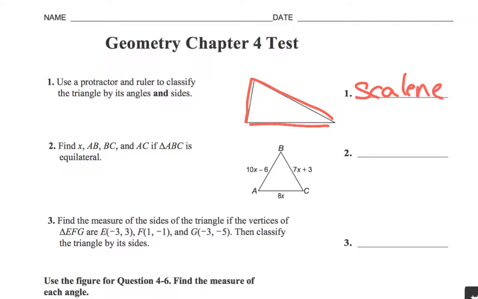You need to make sure you measure, okay, because sometimes looks can be deceiving. And that's by its sides, but by its angles, you need to measure all of these angles, and they're not the same. Don't get confused because I drew those. So just the 3 angles here, and they're all acute. So it's an acute scaling triangle.